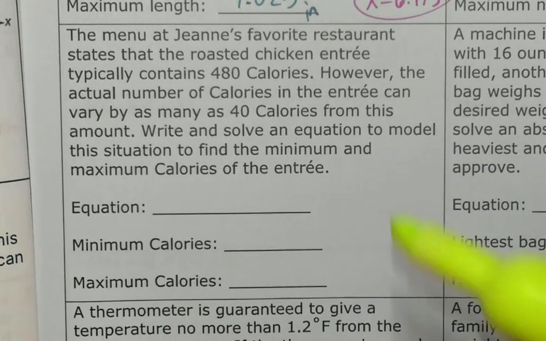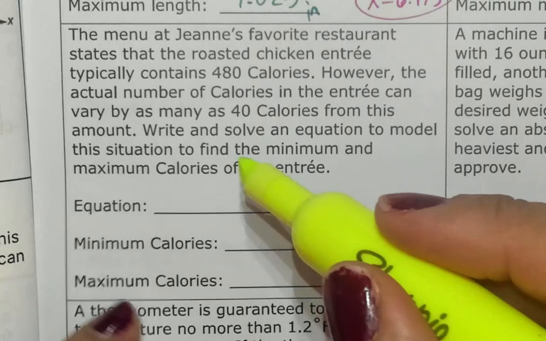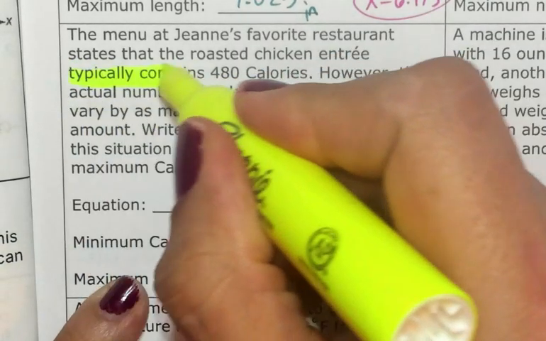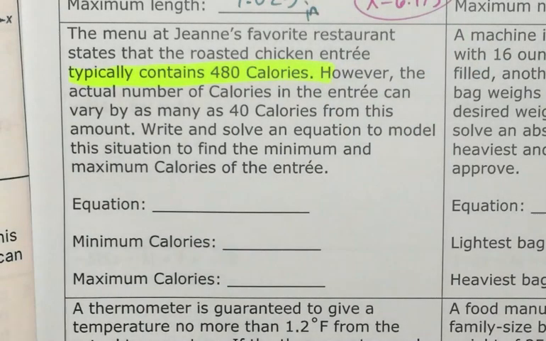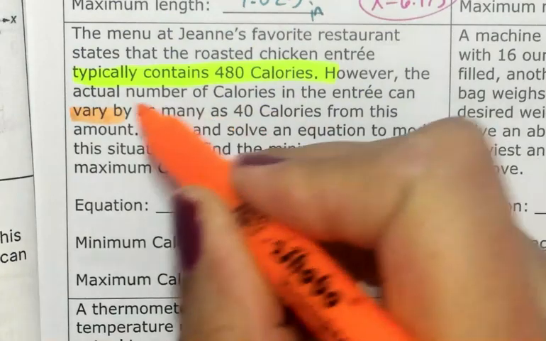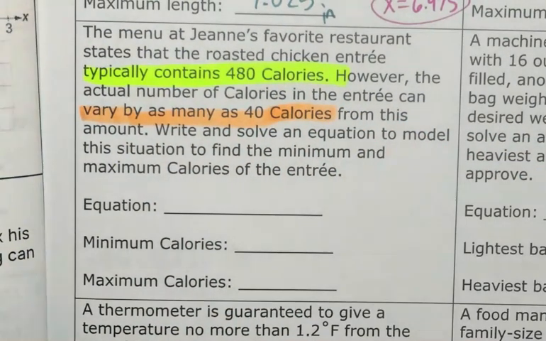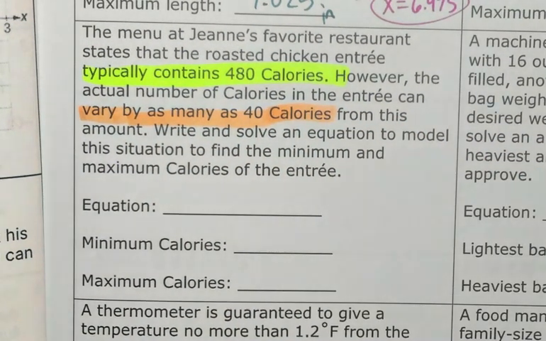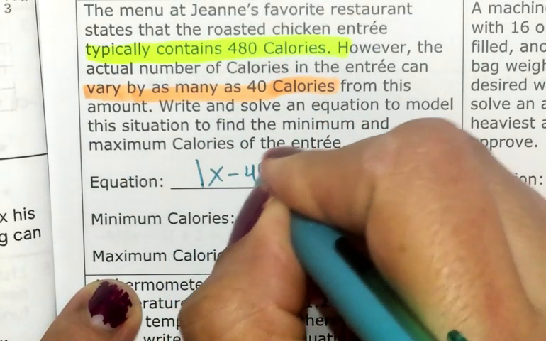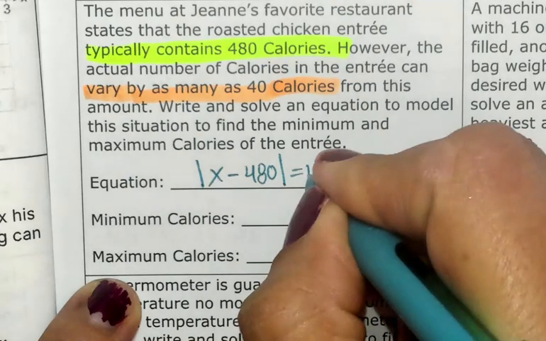So I'm just going to highlight with yellow my average, my mean, my net amount. So it says typically contains 480 calories. And then I'm going to use orange for the vary by this much. So the equation we will write is absolute value of x minus 480 equals 40.